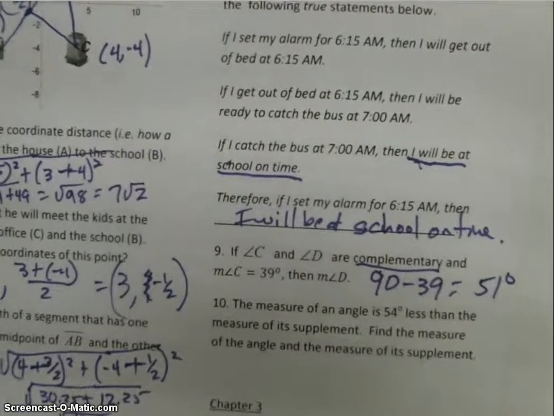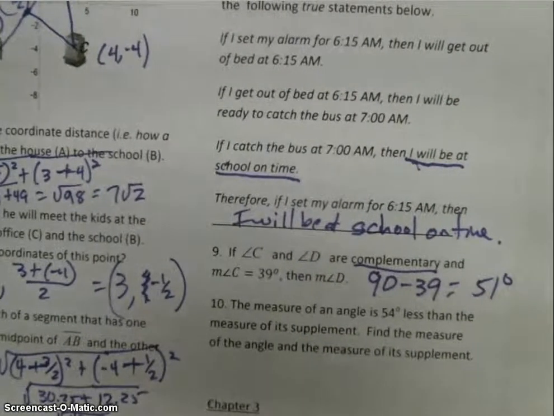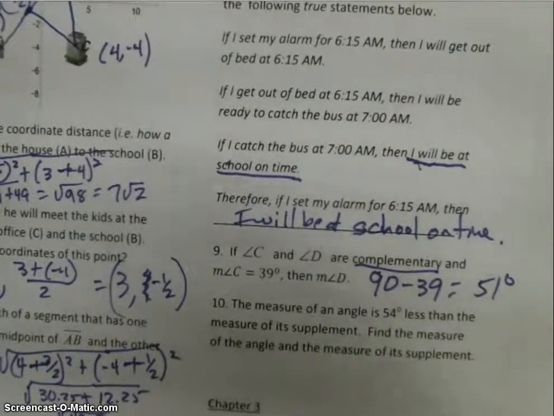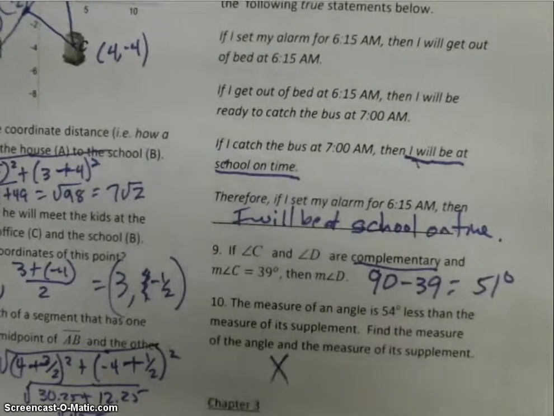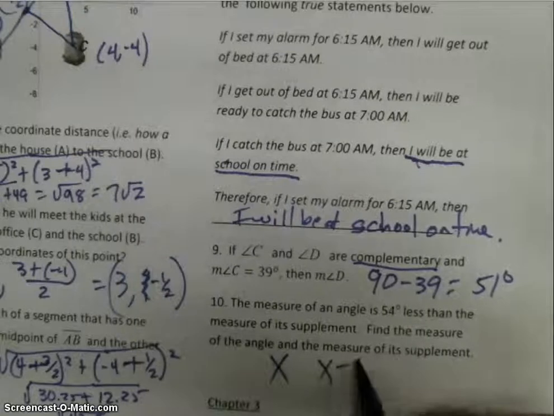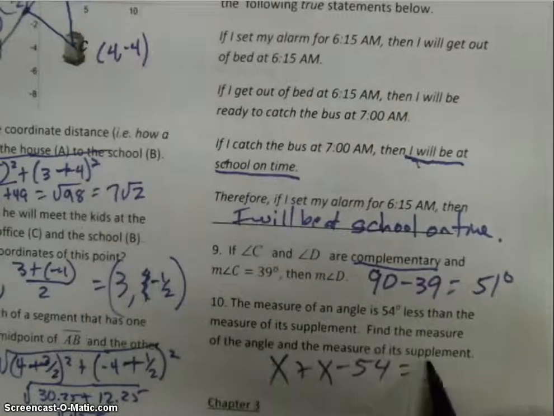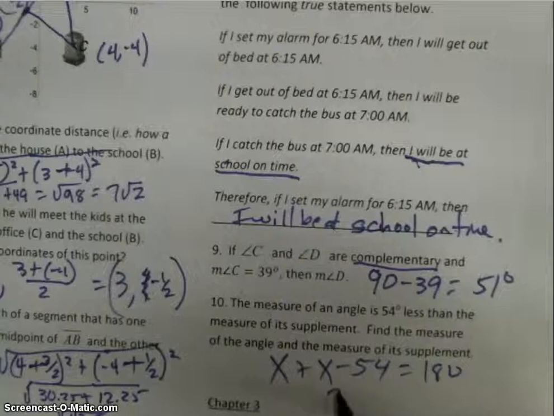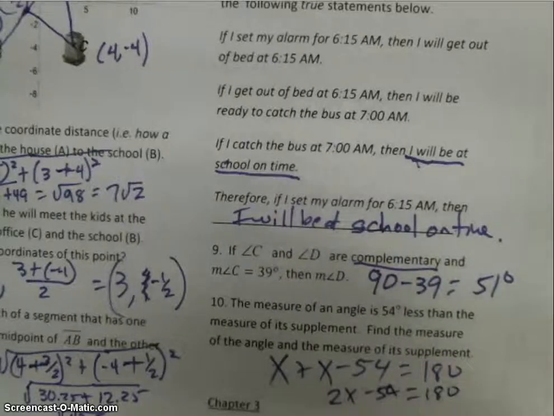Question number 10. The measure of an angle is 54 less than the measure of its supplement. Find the measure of the angle and the measure of its supplement. Well, if one angle is x and the other one is 54 less than that, if we add those together, they're going to equal 180. Simplifying, I get 2x minus 54 equals 180. Adding 54 to both sides gives me 234. And then dividing by 2, I get 117 degrees.